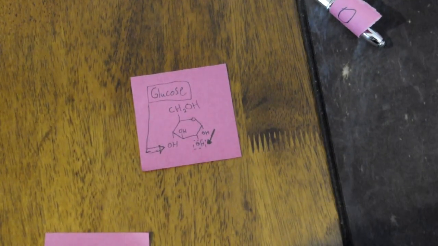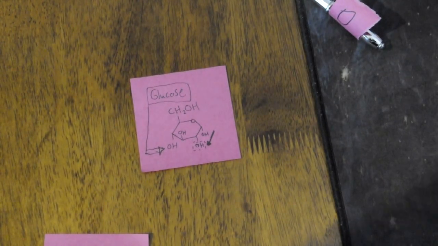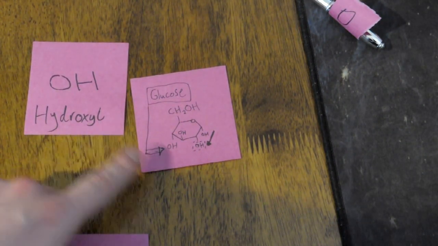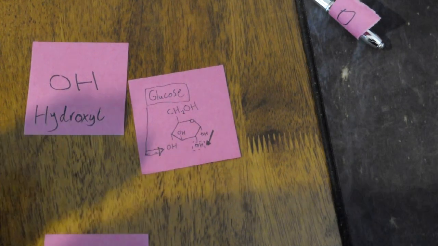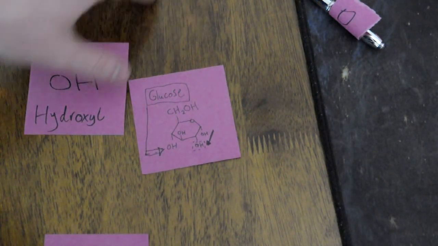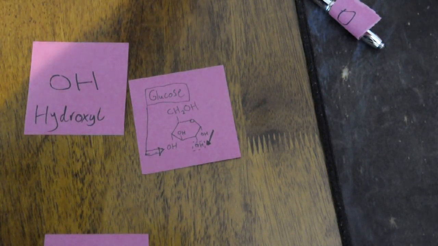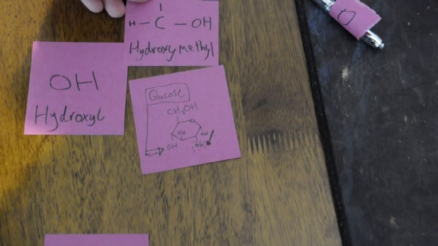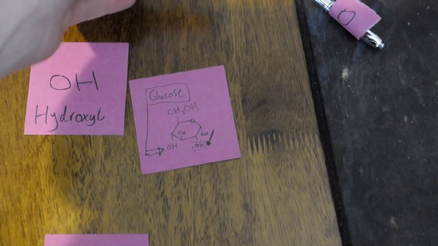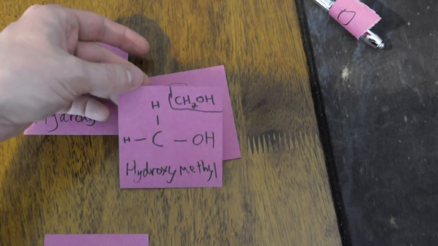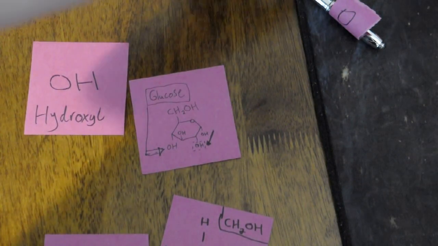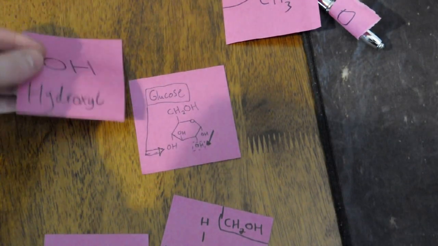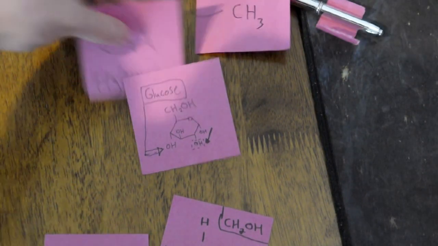I have the hydroxyl group on the bottom right of the glucose molecule dashed, because later on we're going to see a zoomed in version of that specific one. You can see the hydroxymethyl group is basically just a hydroxyl group and a methyl group combined together. So it's relatively simple, but it does look like a lot.